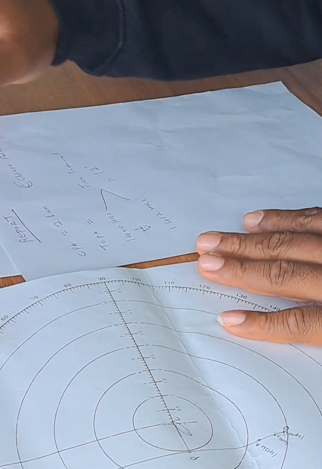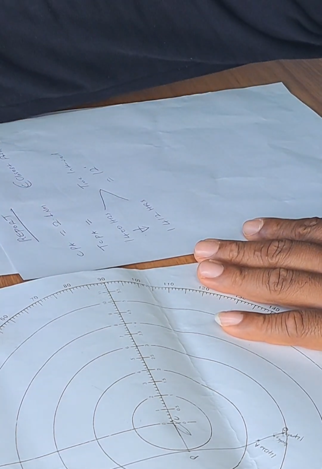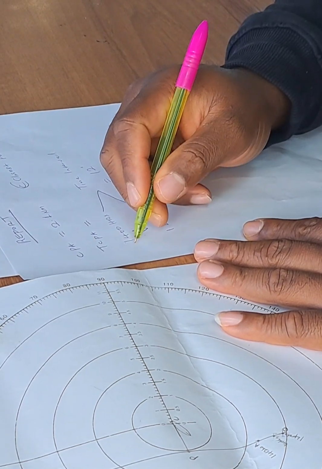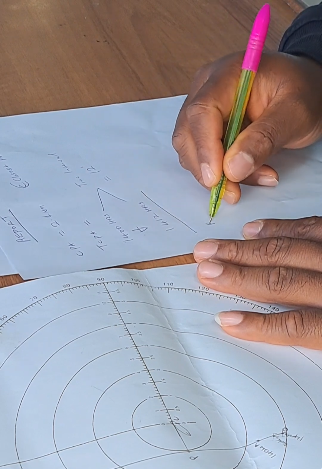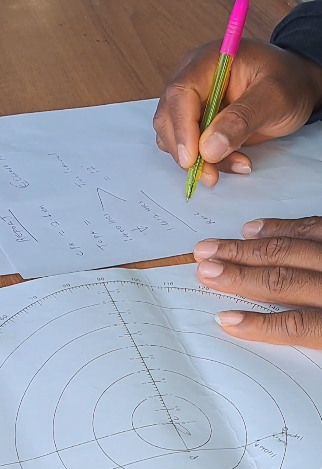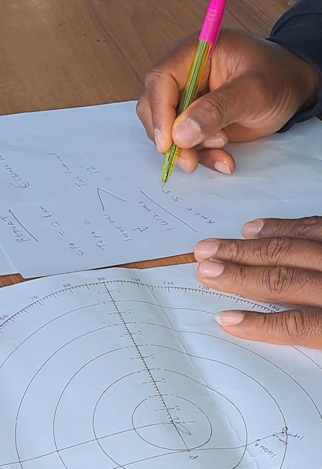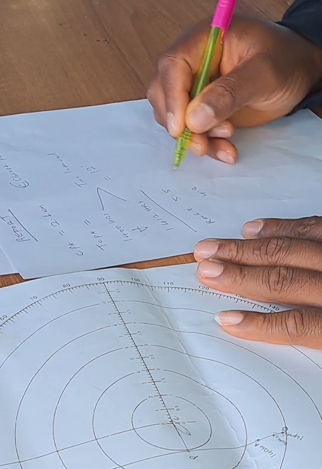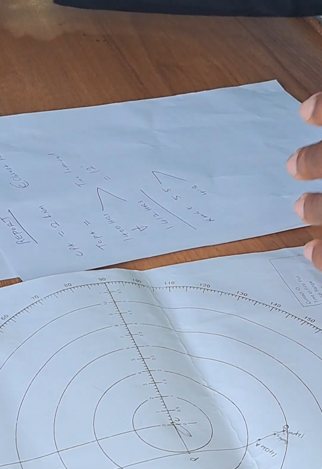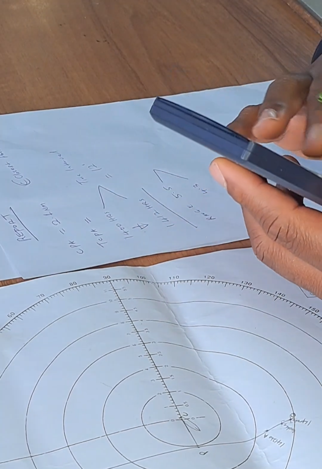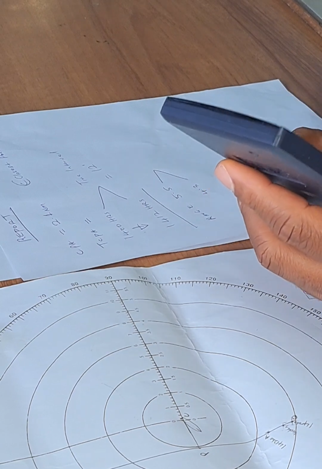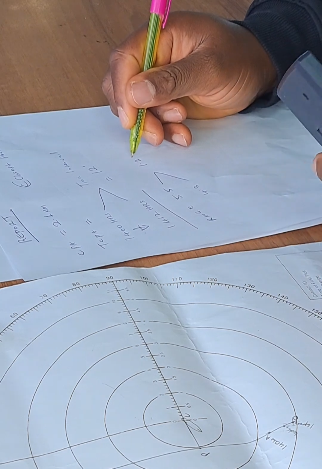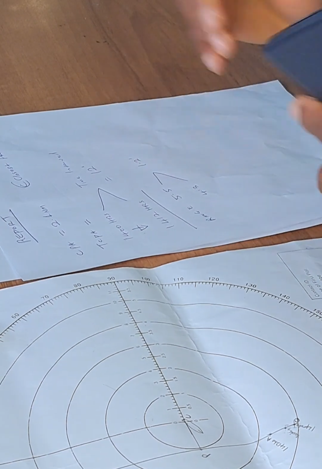And the question says that at 1400, we had an initial range of 5.5. And at 1412, the range was 4.3. So if you check the two ranges, the difference is 5.5 minus 4.3, we have 1.2 nautical miles.